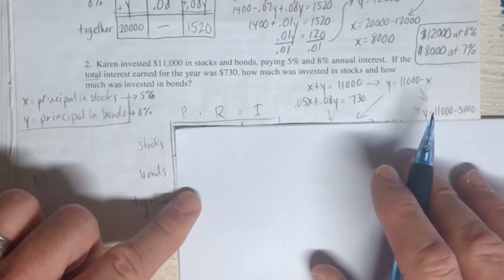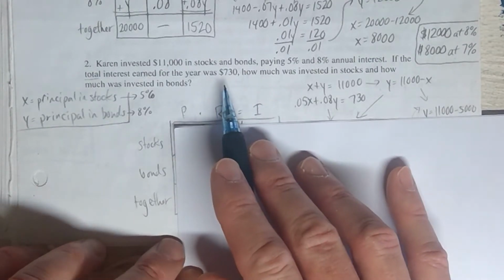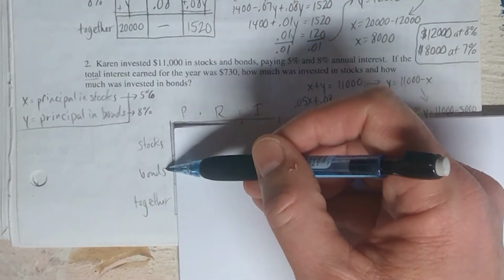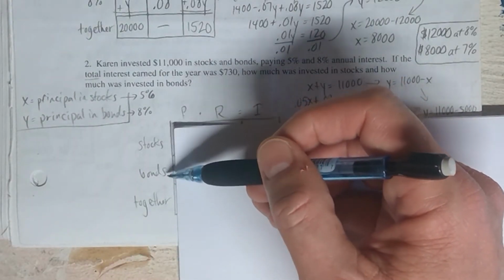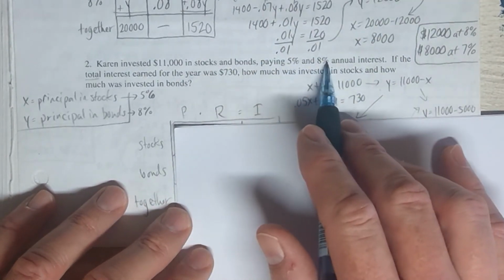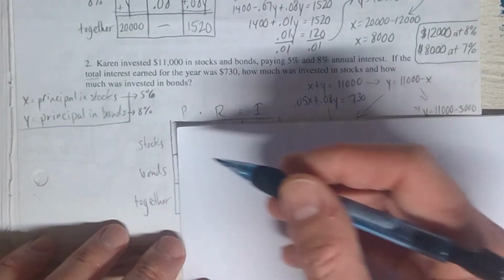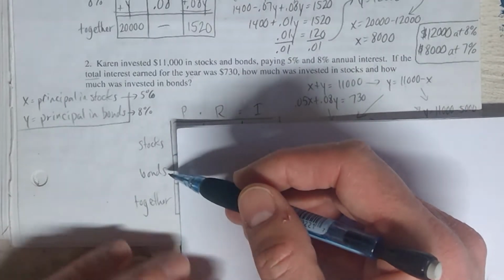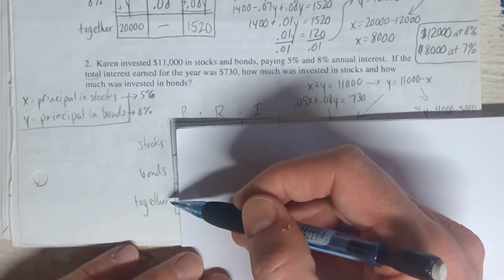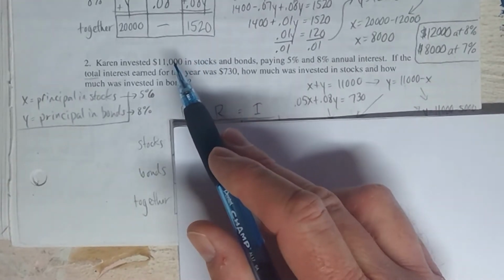We do the same setup down here with the PRI on the top. Why did I do PRI? It's because this is an interest problem. They talk about investments and interest. And then I take the 2 individual accounts. You can see here that the 5% is the stocks and the 8% is the bonds. And so that's the reason why I have stocks and bonds right here. The 2 different individual interest accounts go in the first 2 rows. The together row goes on the bottom. We needed the together row because they talk about the 2 investments together.